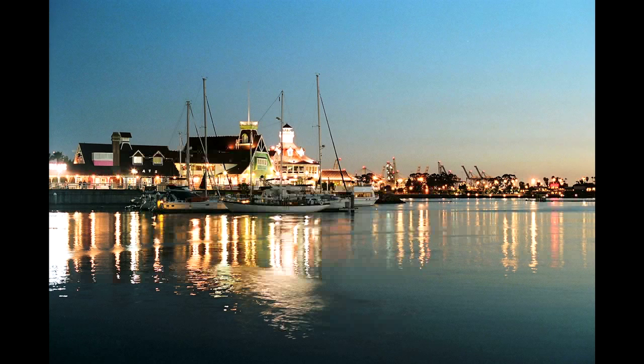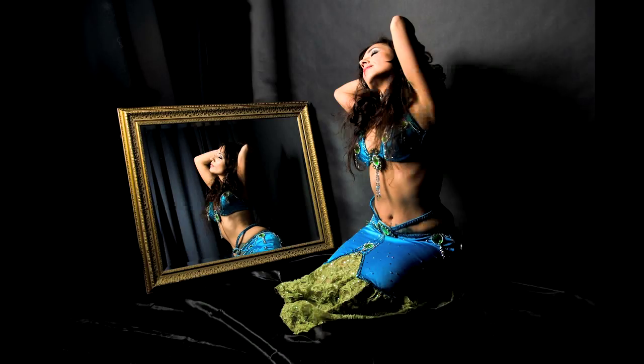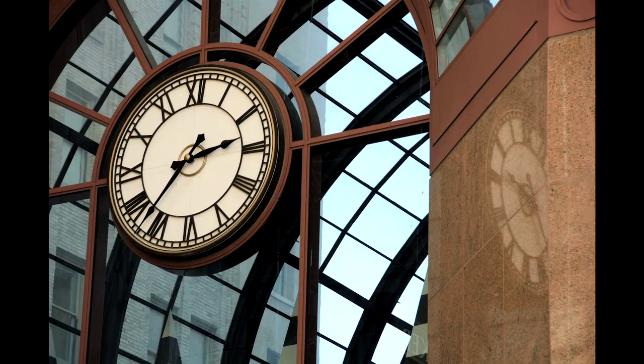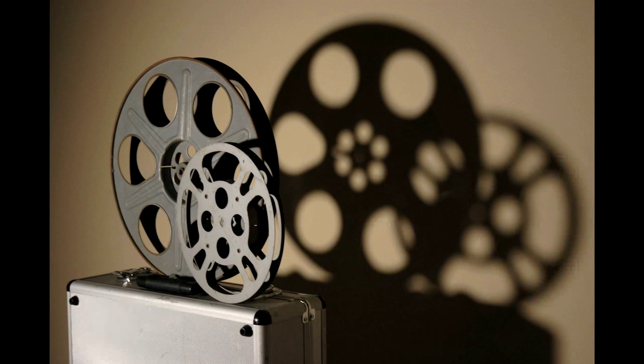Reflections can also be a very interesting part of our composition. You can find them everywhere. You can look for reflections in the water. Reflections in the mirror look nice. Or even some reflections on shiny objects. Using shadows in your composition might also be very interesting.